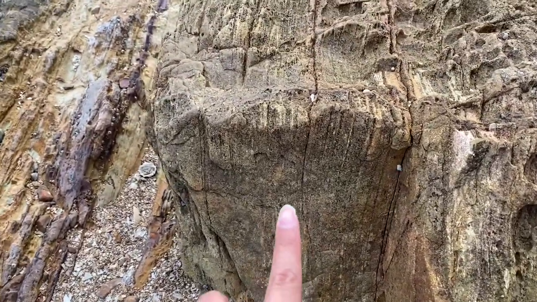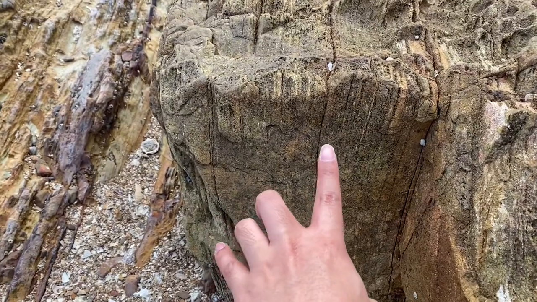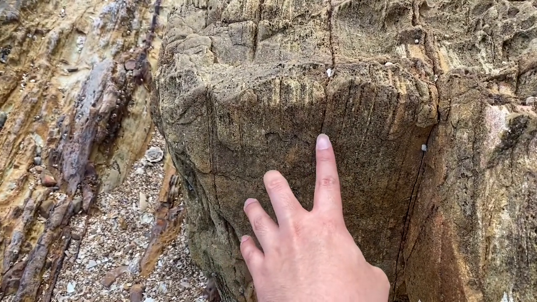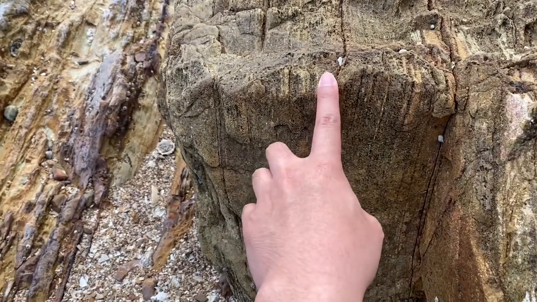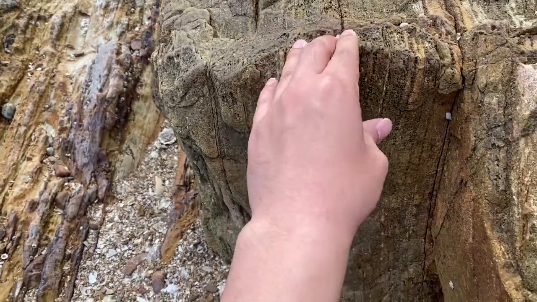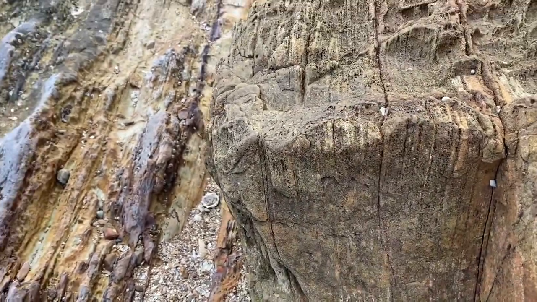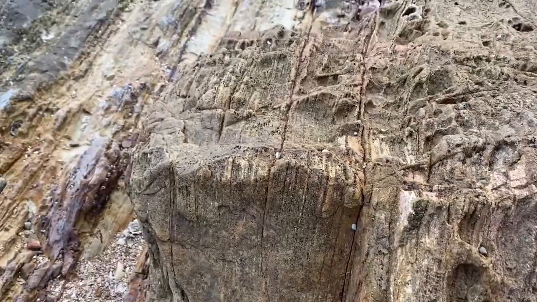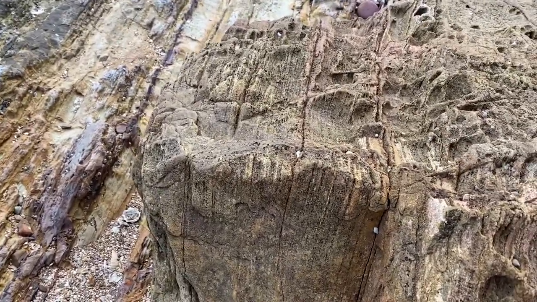Some of you showed me some rock samples in Hong Kong and told me, oh, this is a rock with joints, okay? But indeed this is not a joint, it is a bedding plane, okay?